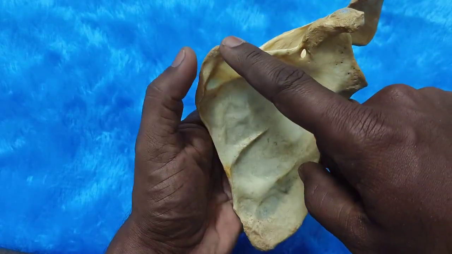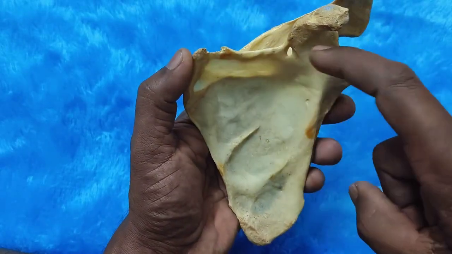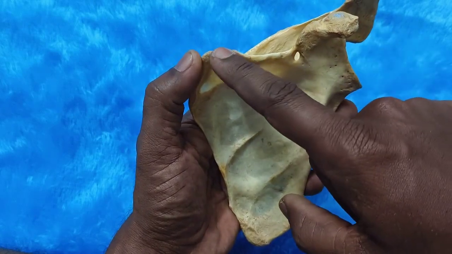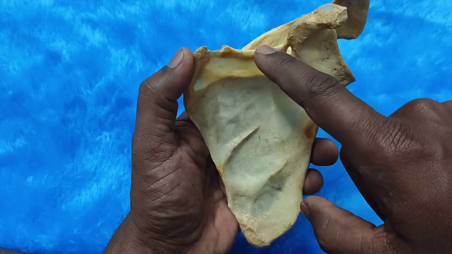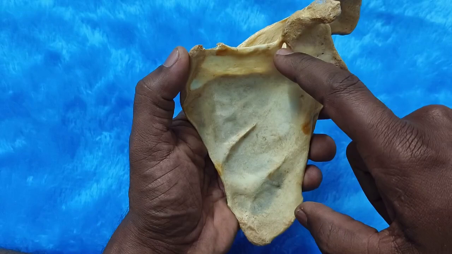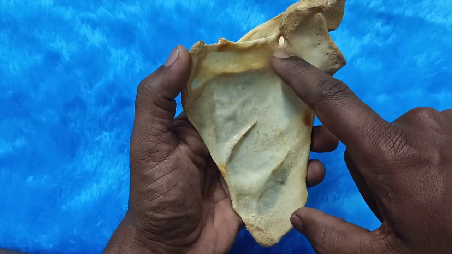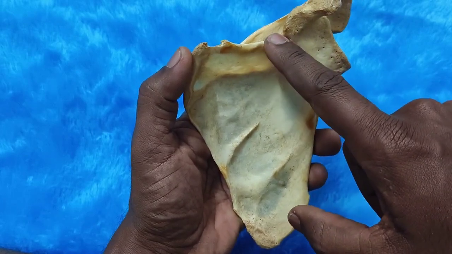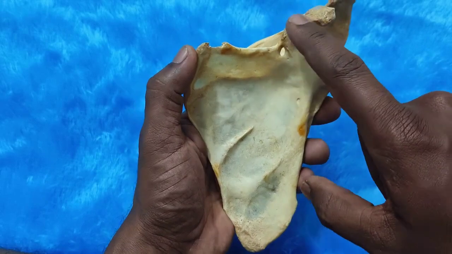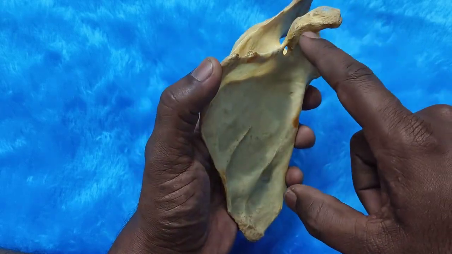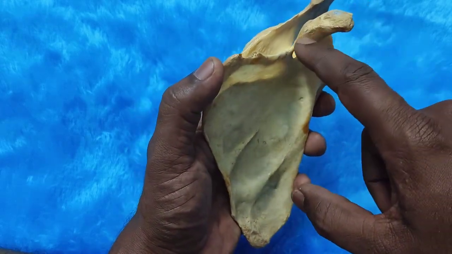The superior border extends from the superior angle to the lateral angle. When you trace the superior border close to the lateral angle, it will have a notch called the suprascapular notch. And next to this, we have a crow beak-like projection called the coracoid process.